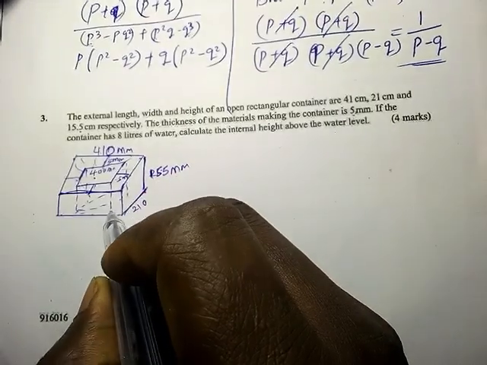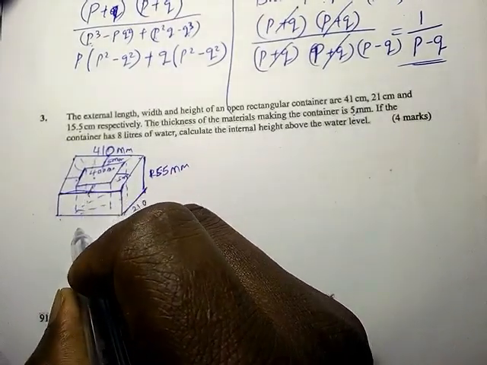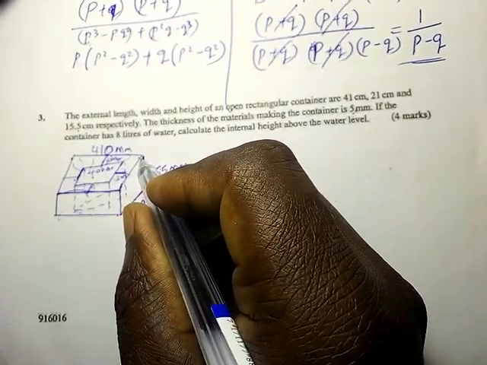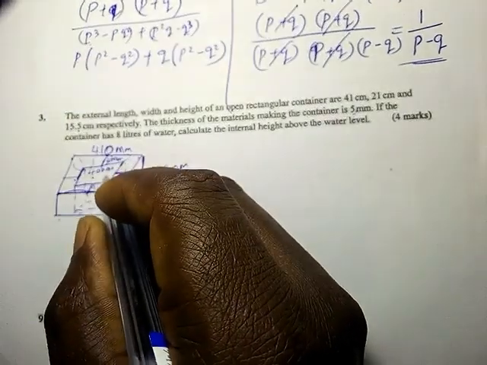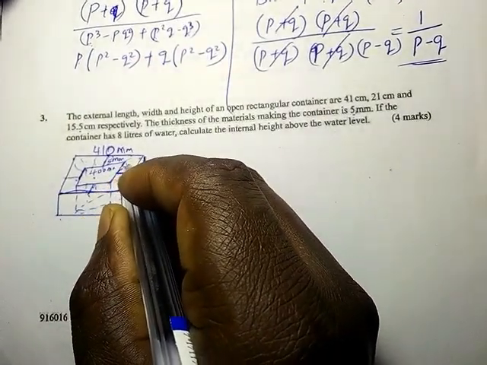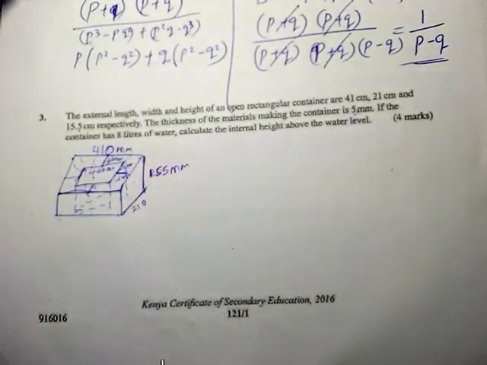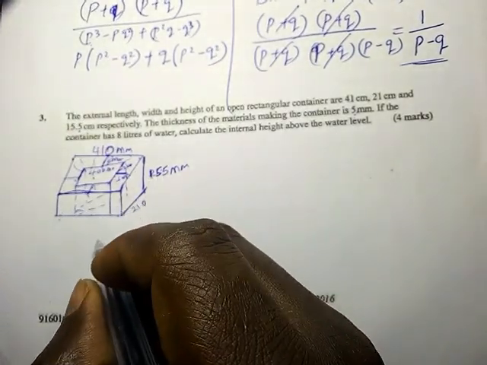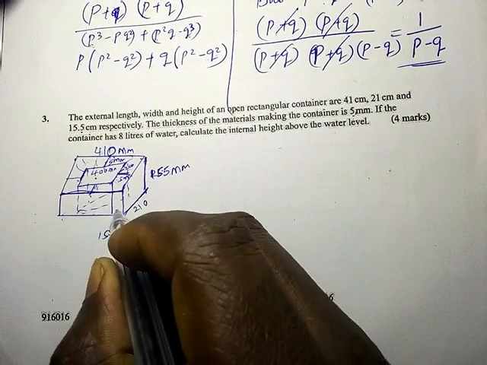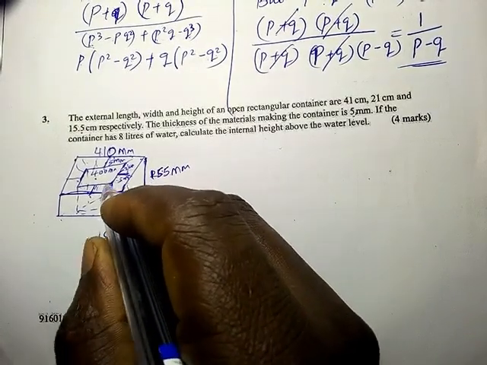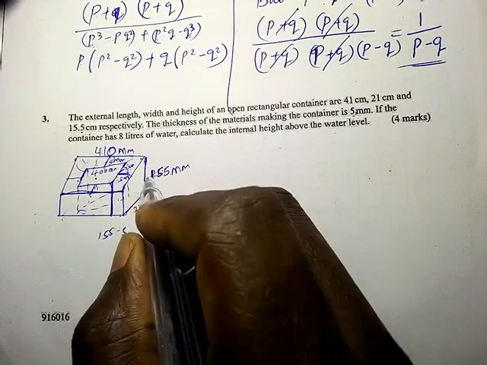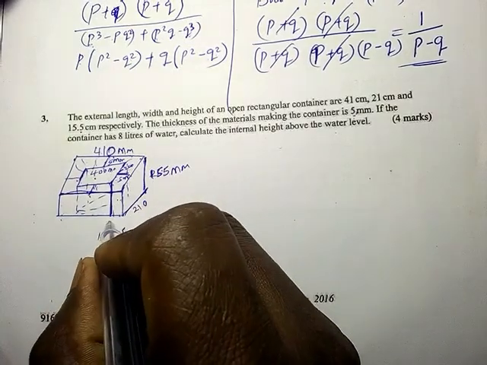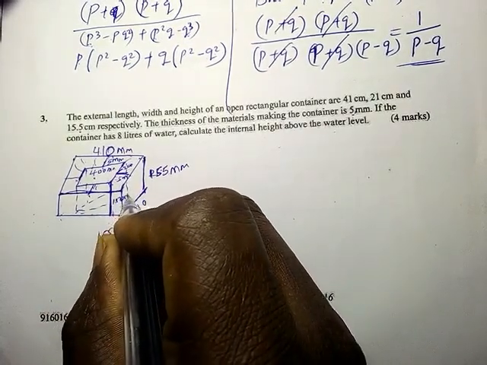Width from here to here, going this side it is the same. If from here to here is 210, inside it will go to 200. So the internal width is 200. The internal height is 150. It is 155 minus 5, which is going to be 150, because the container height you subtract only once, not both sides. So the height is going to be 150 millimeters.